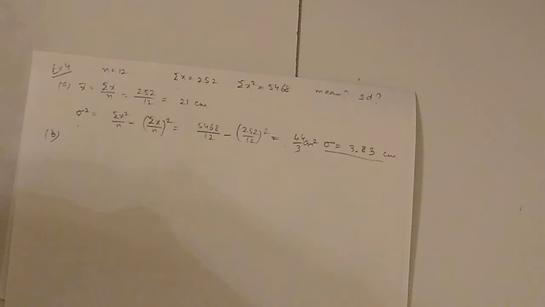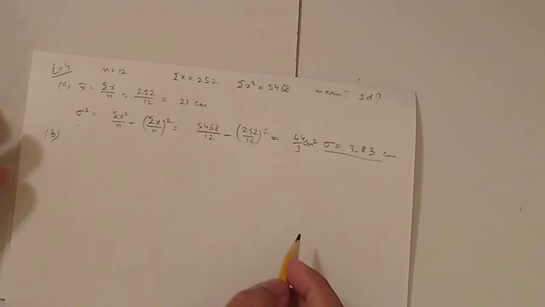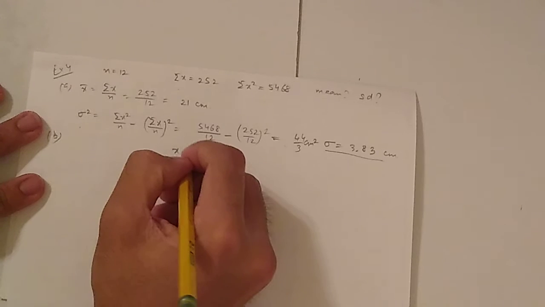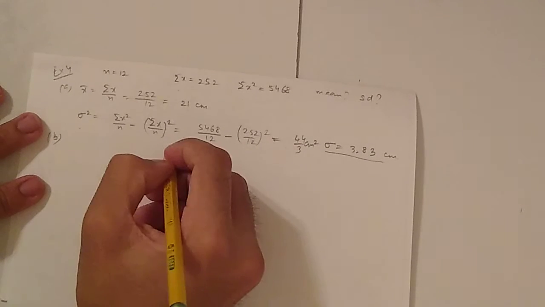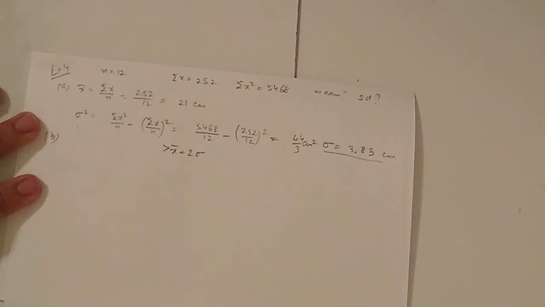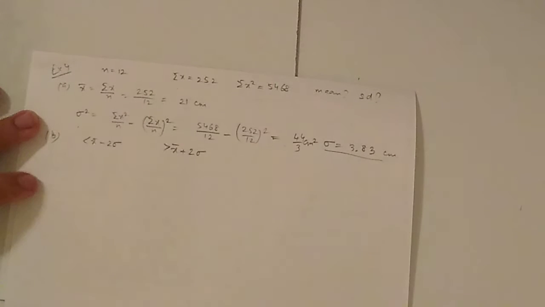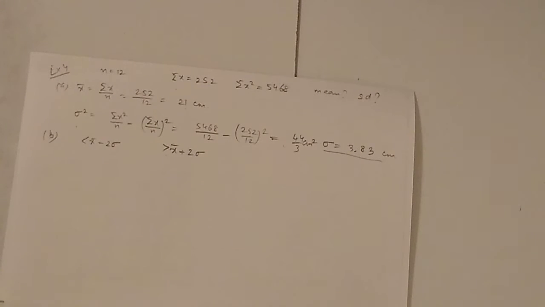In part B they are asking you to find the outlier, and the rule they have given us is that the outlier is such that it lies beyond plus minus 2 standard deviations from the mean. In other words, it is lying either greater than x bar plus 2 sigma or less than x bar minus 2 sigma. In that case it is going to be an outlier. So that's the rule in this particular question.